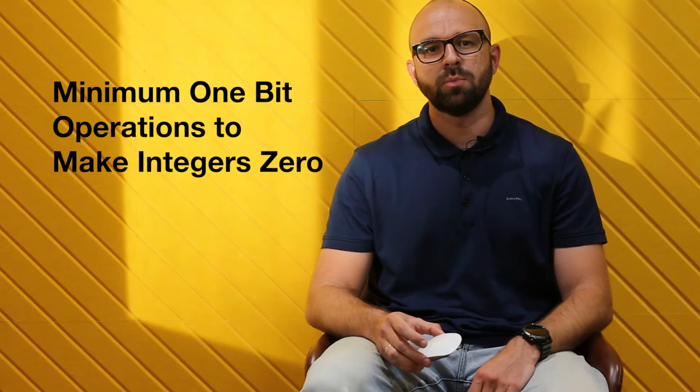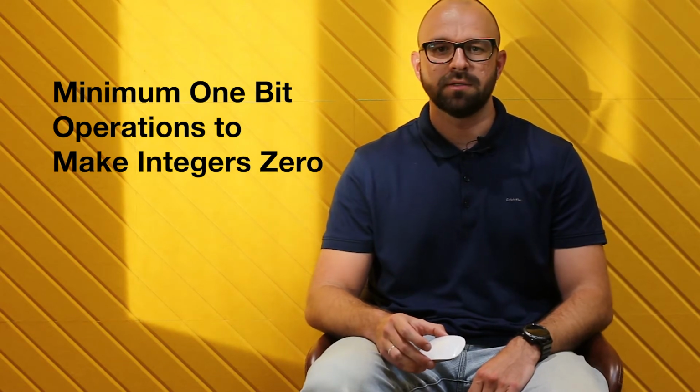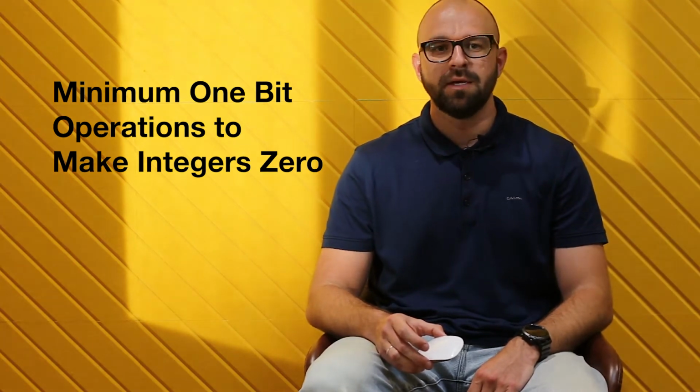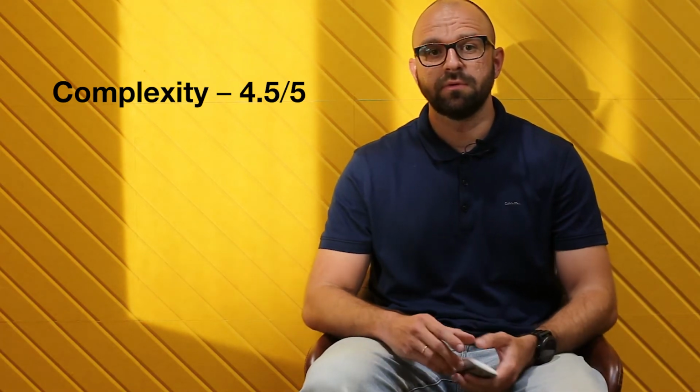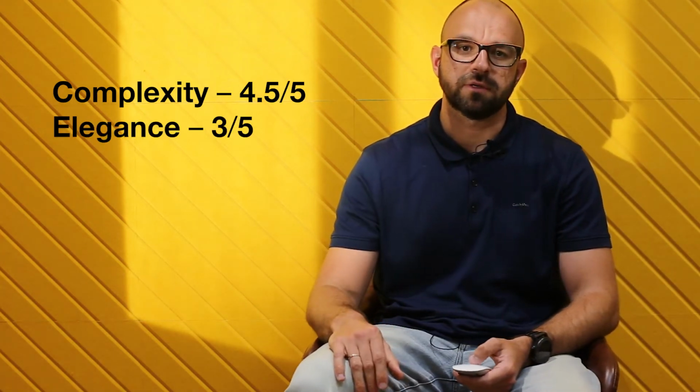It's called minimum one-bit operations to make integers zero. We rate the complexity of this problem as 4.5 out of 5 and its elegance as 3 out of 5. The problem is based on Gray codes. Anyone familiar with the topic should be able to implement a solution easily. However, if you don't know the Gray codes, you still have a chance to solve this problem within the limits by extending some observations discussed further on the bigger range of numbers.